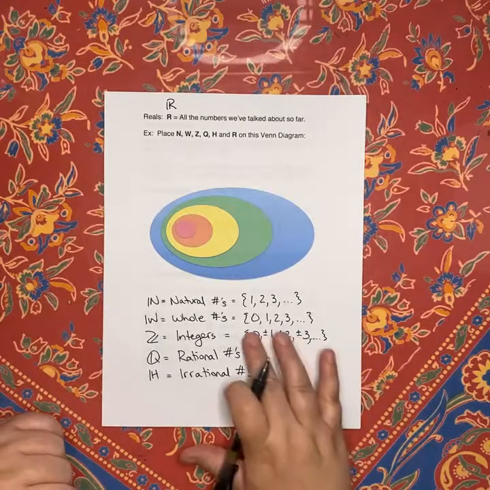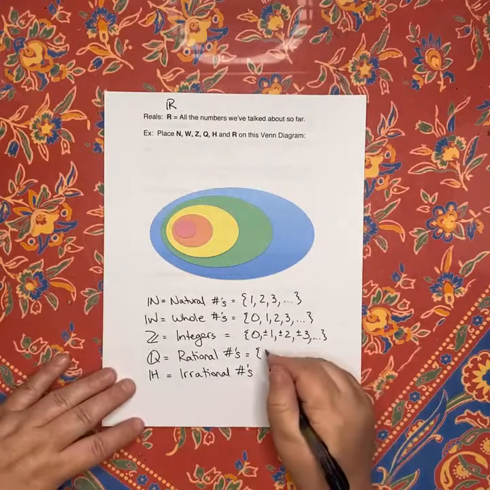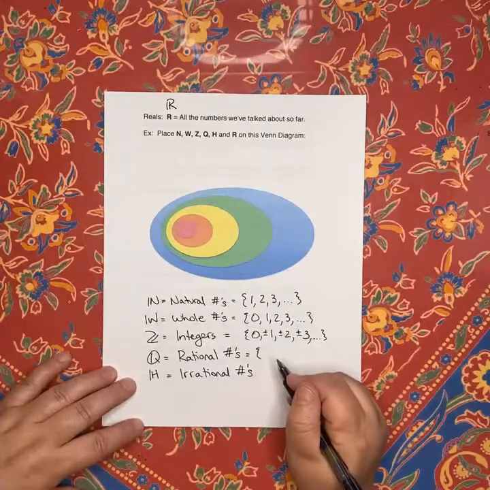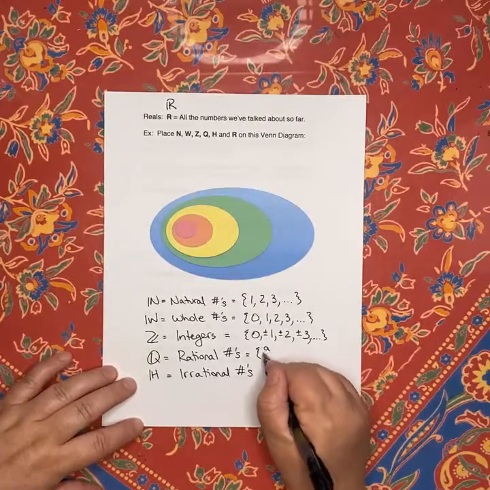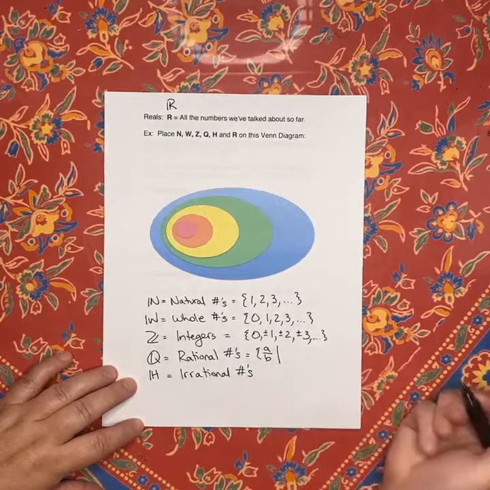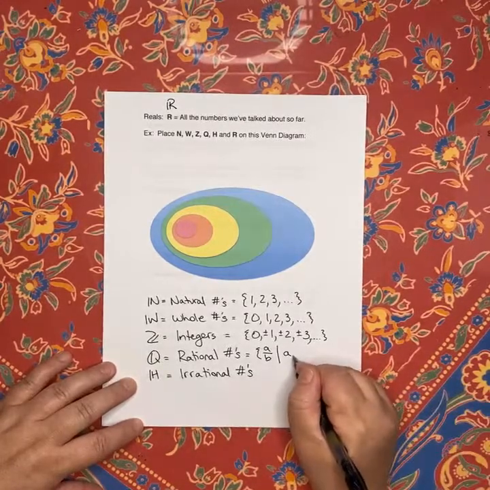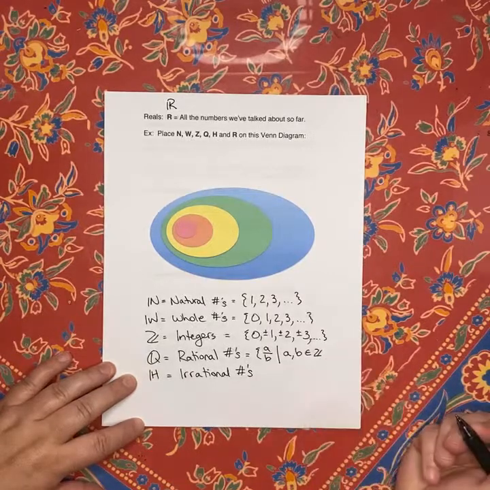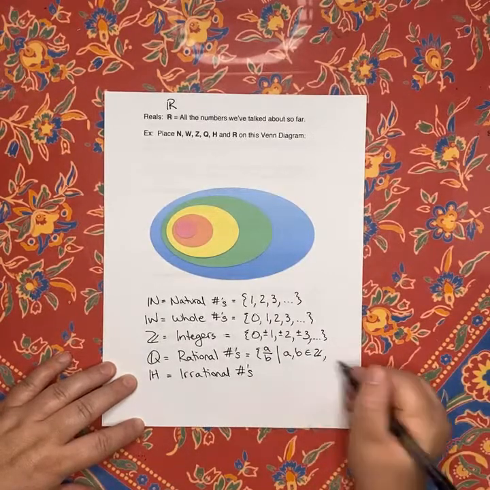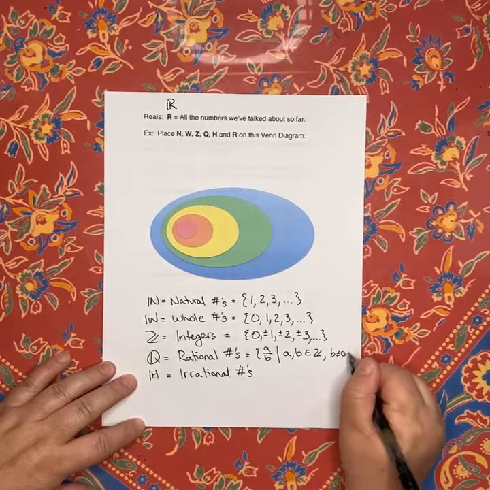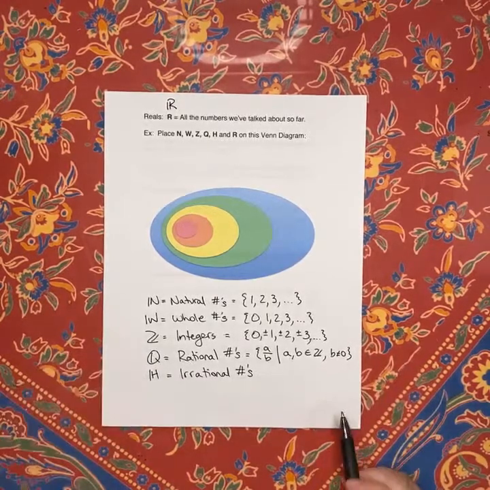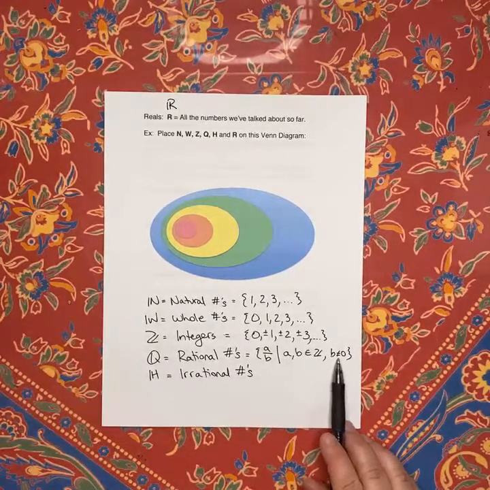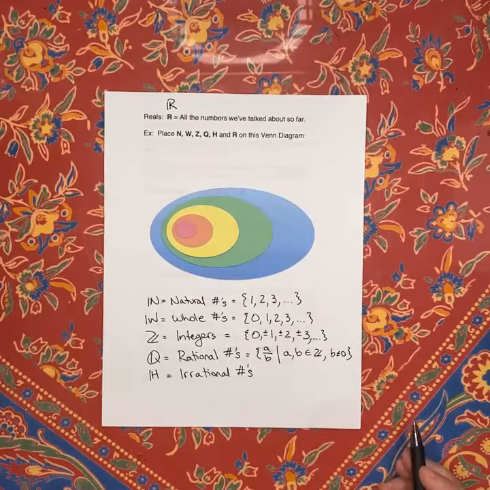So instead of listing them like we did with these, we're going to use something called set builder notation and write A over B such that A and B are elements of the set of integers, and B better not be 0. And hopefully you watched my squirrels and pizzas video so you understand why B can't be 0. You cannot put 0 in the denominator or else the sharks will eat you.